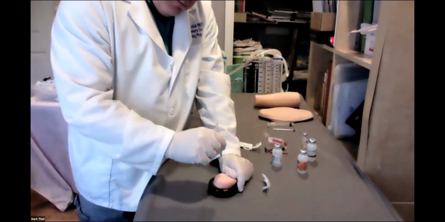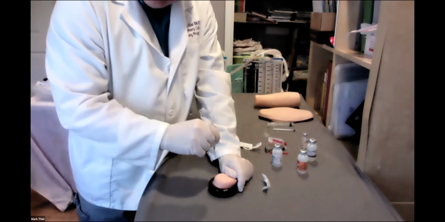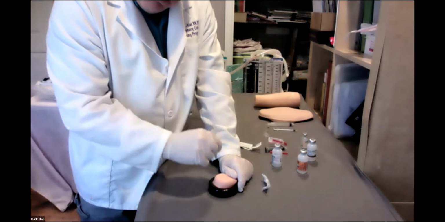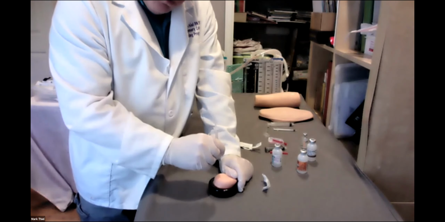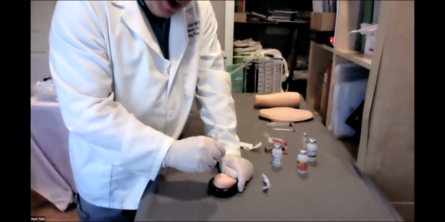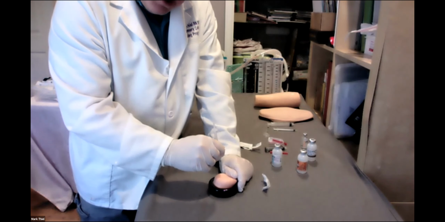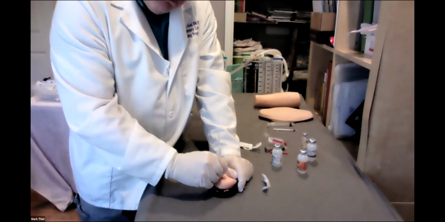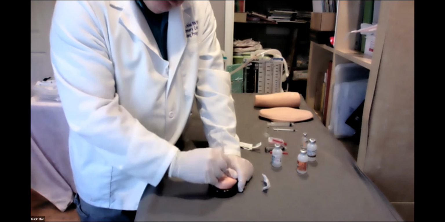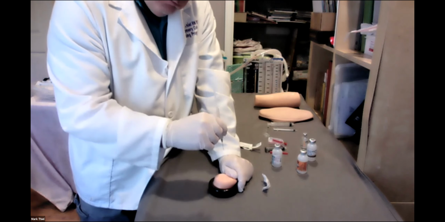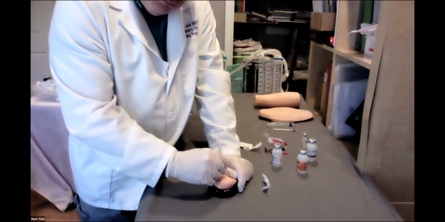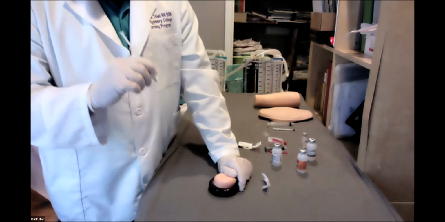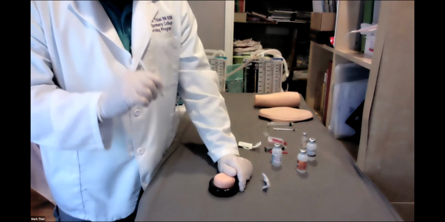Now speed: about 1 to 1.5 inches above the skin surface, not up here and going like this. Boom. We're down about 1 to 1.5 inches above, and crisp and confident, dart it in. Crisp. Quick. Get it in there.